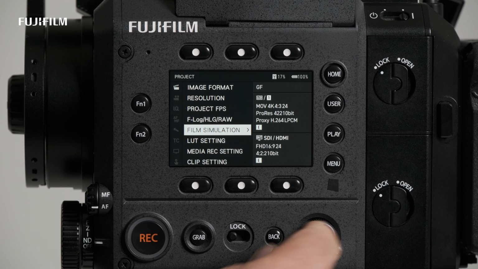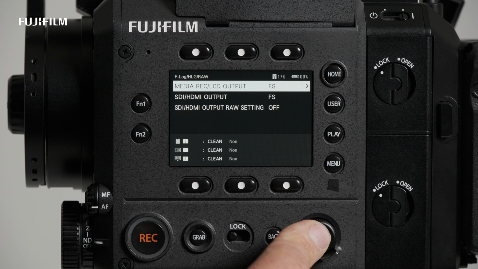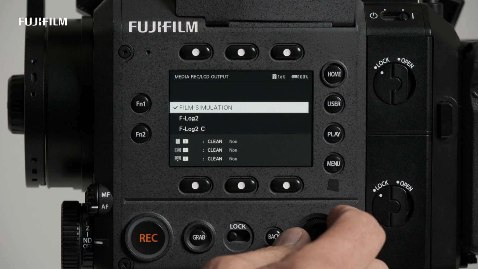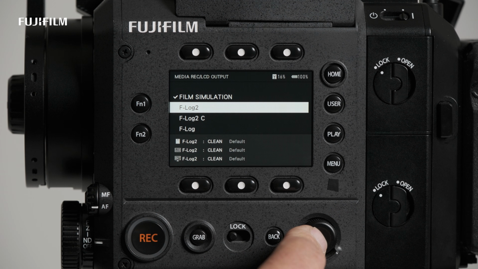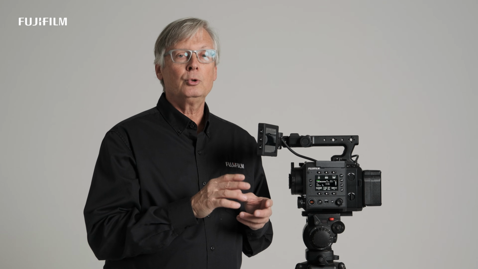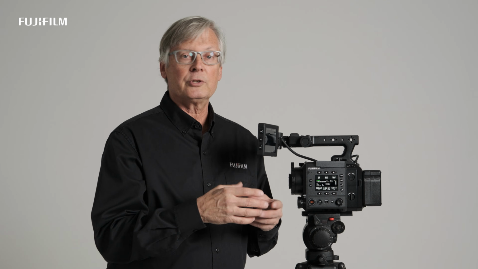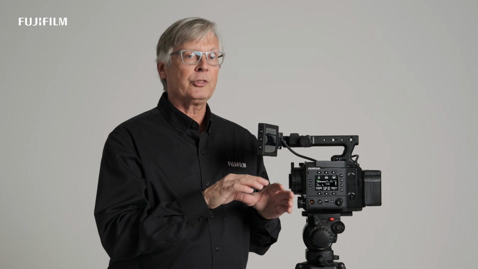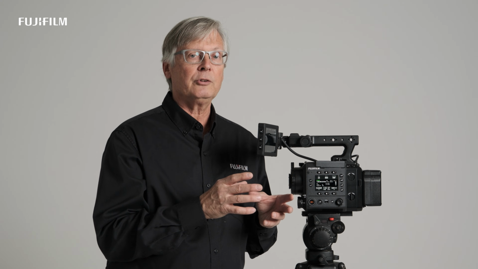So in that F-log choice, now if I don't choose film simulation, I have F-log 2, regular F-log, and F-log 2C. F-log 2 and F-log 2C are the same tone curve, they're the same dynamic range, but what's different about them is the color gamut, the color space that they utilize.